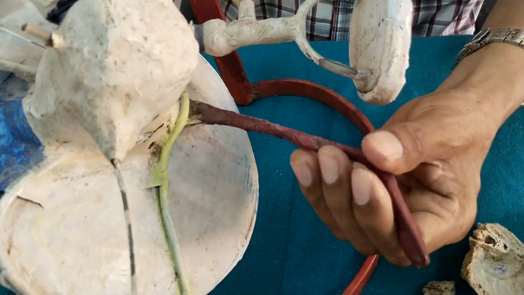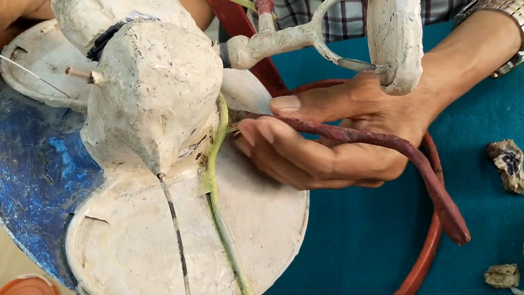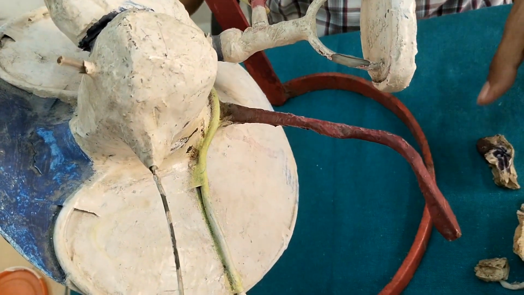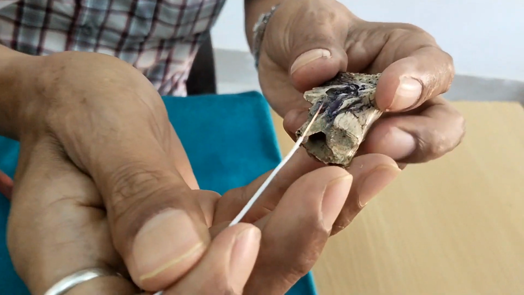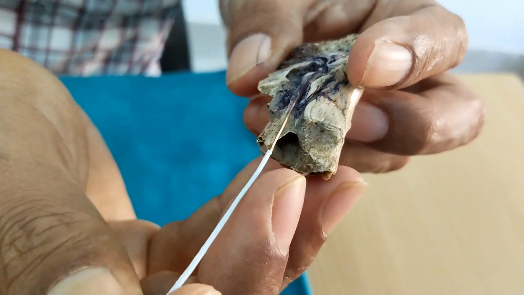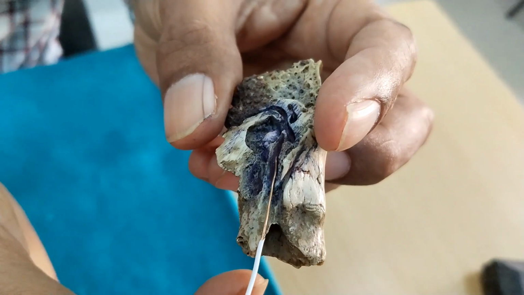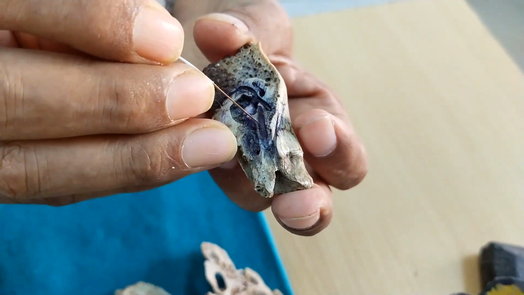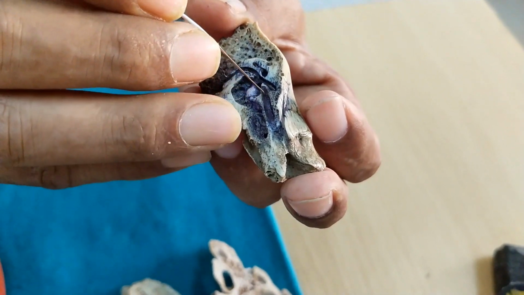This is the muscle tensor tympani. The tensor tympani lies in this canal for the muscle tensor tympani, in the anterior wall of the middle ear.